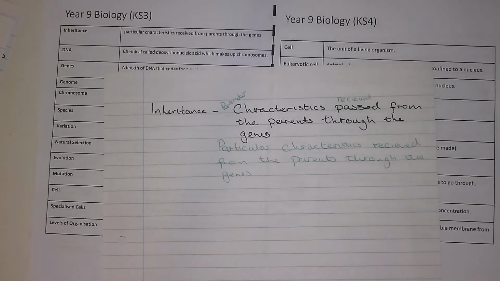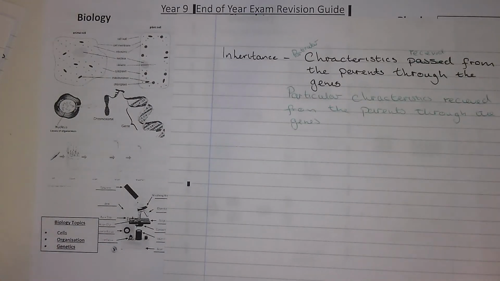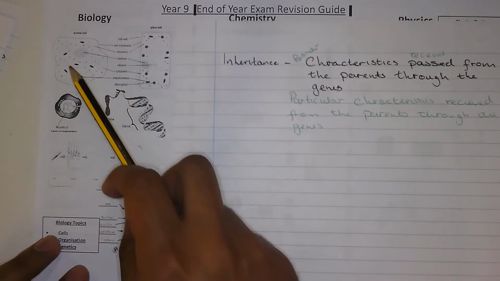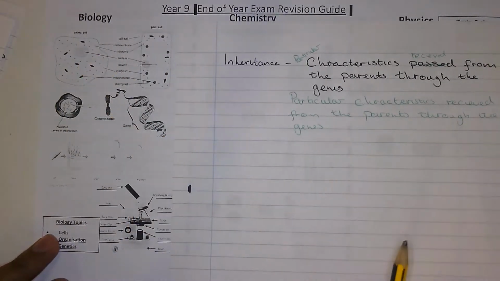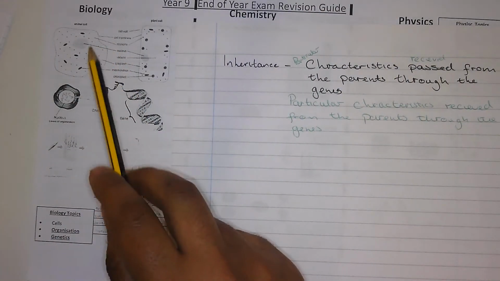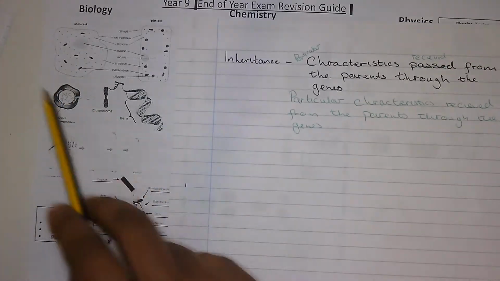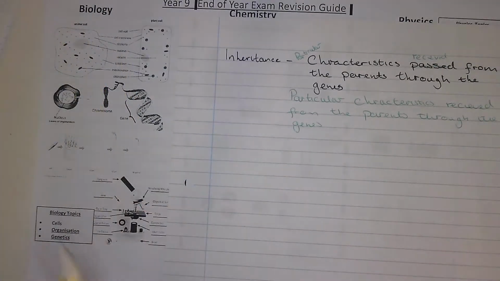What I'm going to do now is something slightly different to what we usually do in science. So what I'm going to do is I'm going to try to remember this animal cell diagram, and I'm going to try and label it out. So if I look at this diagram, I can see it has a certain shape and it has certain things which are labelled.